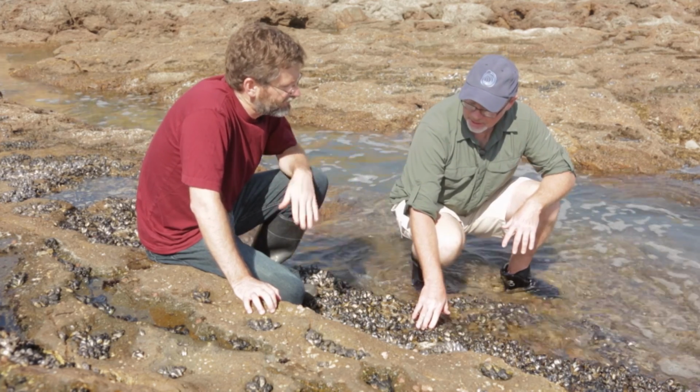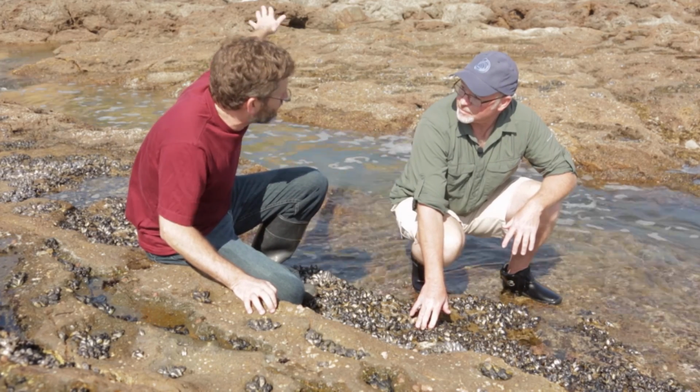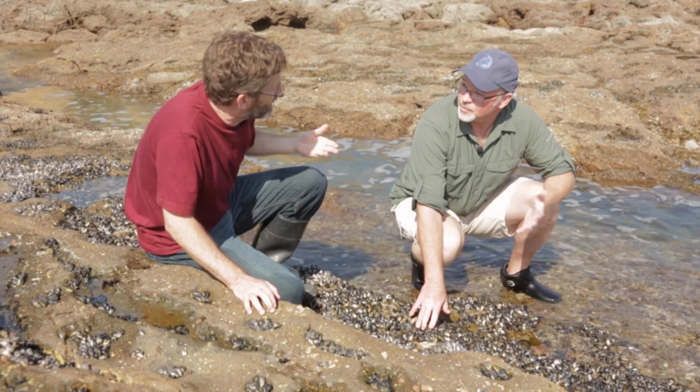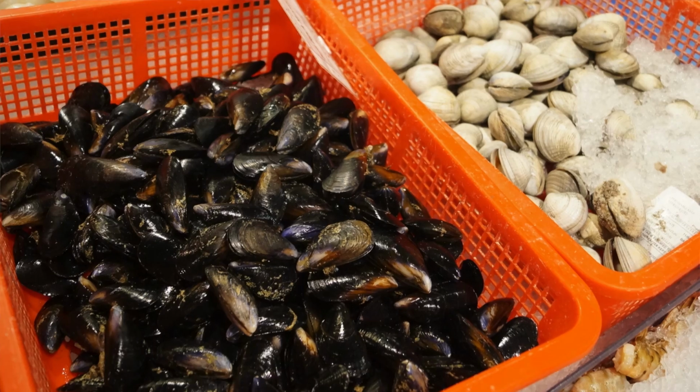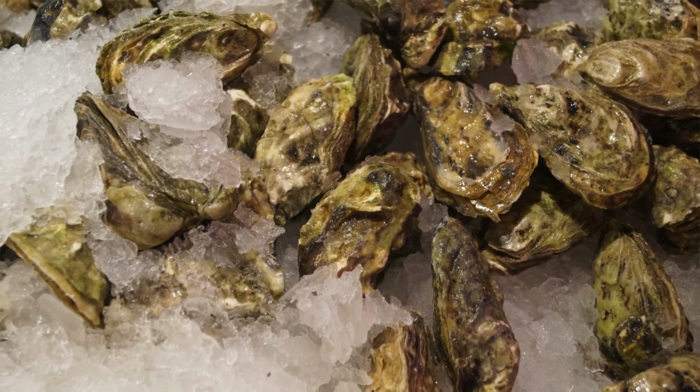Right. So all those physical factors limit how far they can live, and that's the reason why you're never going to find a mussel in the parking lot, right? They can't take it.